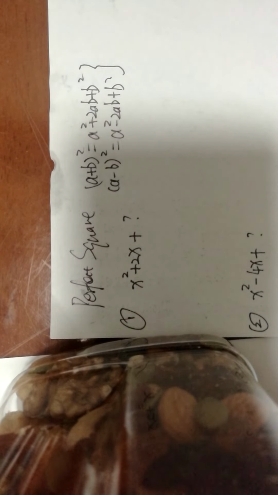For the first one, we can write down a squared plus 2ab plus b squared. Then we can tell that x squared is equivalent to a squared, which means 2x is equivalent to 2ab. Because x squared is equivalent to a squared, we can assume that x is equivalent to a, which means 2 is equivalent to 2b, and we get the conclusion that b is equivalent to 1.